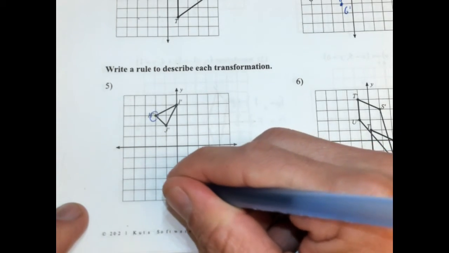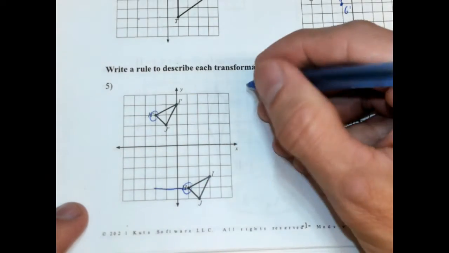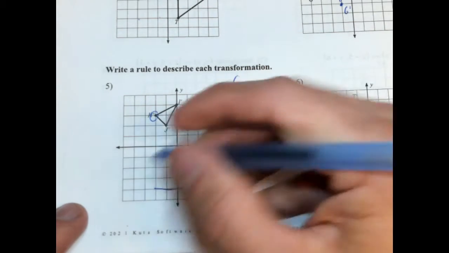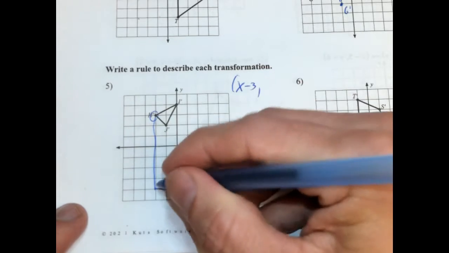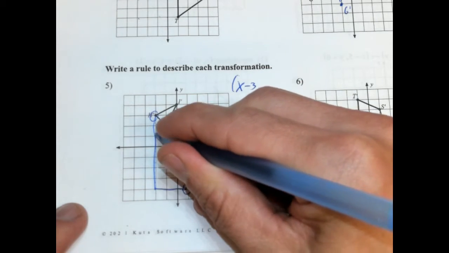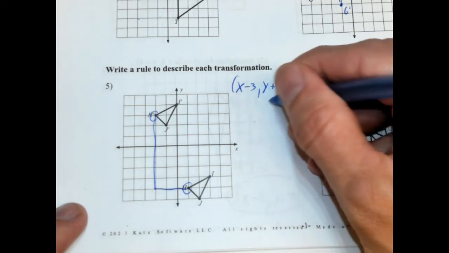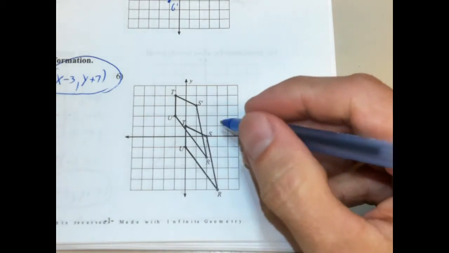So we're going left, how many? 1, 2, 3. So if we're going left, it means we're subtracting from x. So it's x minus 3. And then up how many? 1, 2, 3, 4, 5, 6, 7. We're adding 7 to y because we're going up. And there we go.